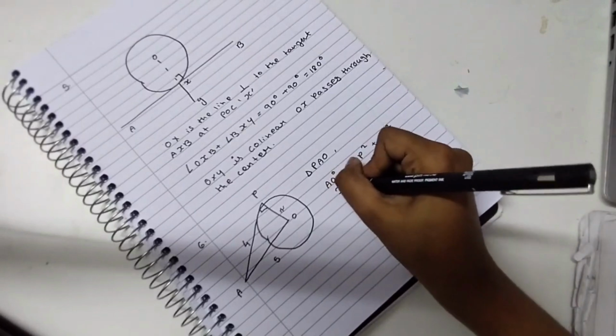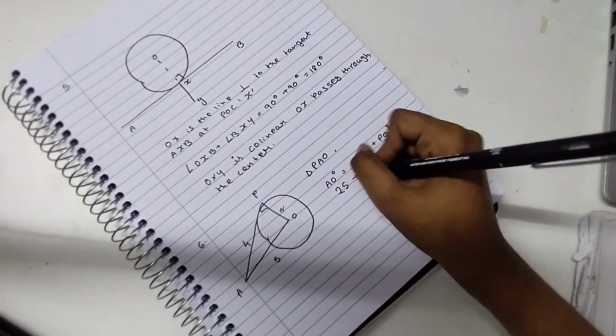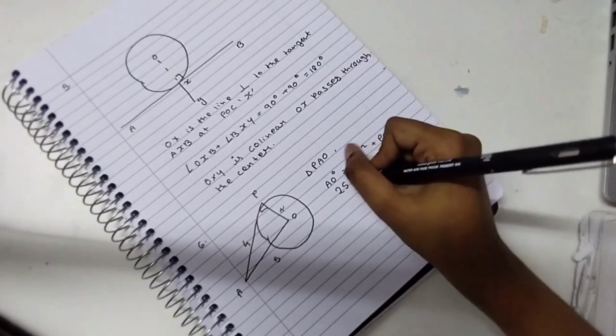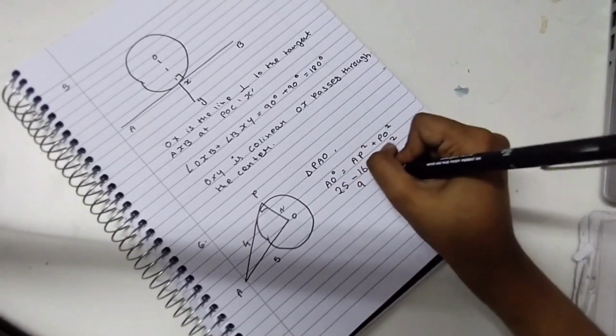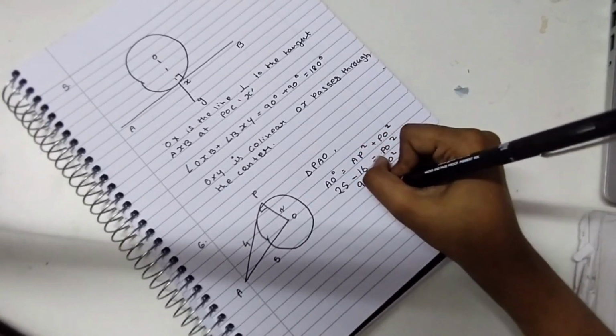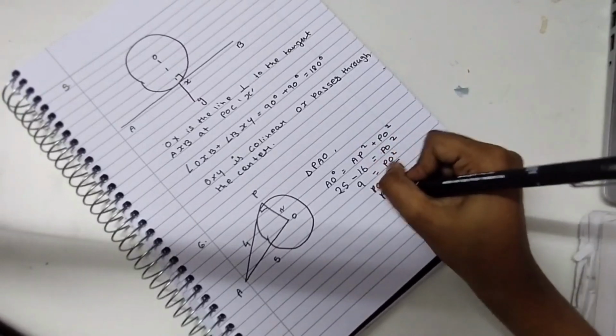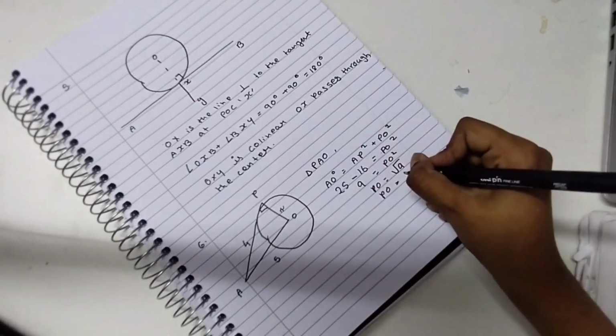AO squared 25 minus AP squared, which is 16, is equal to PO squared. 25 minus 16 is equal to 9, which is equal to PO squared. PO is equal to the root of 9. So PO is equal to 3.